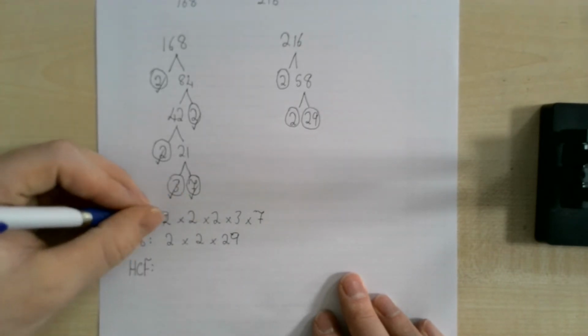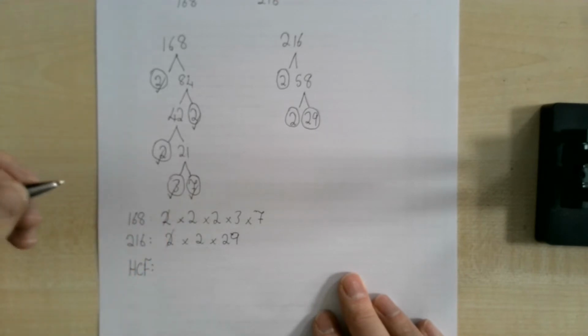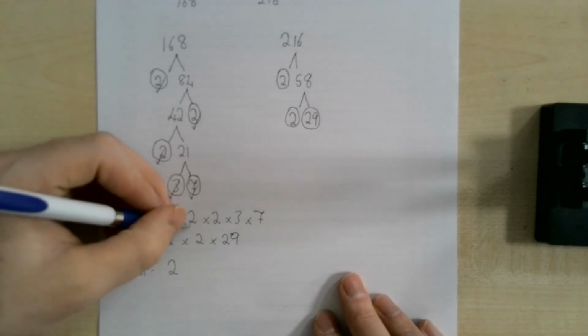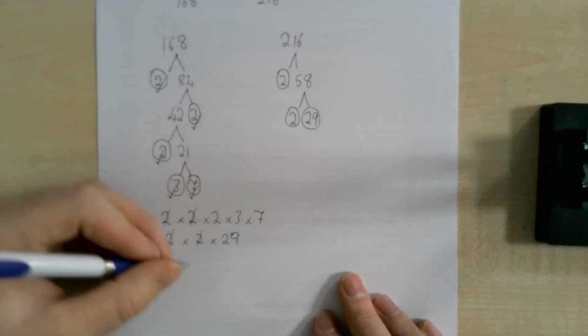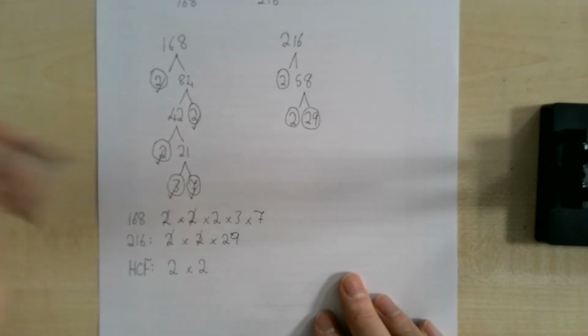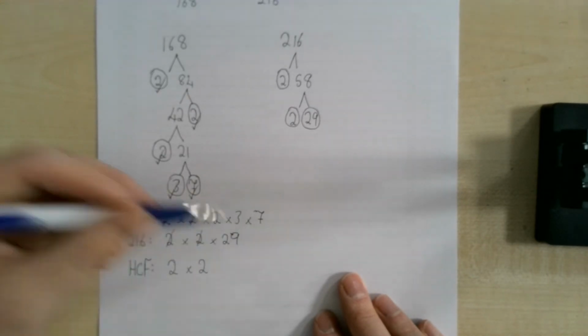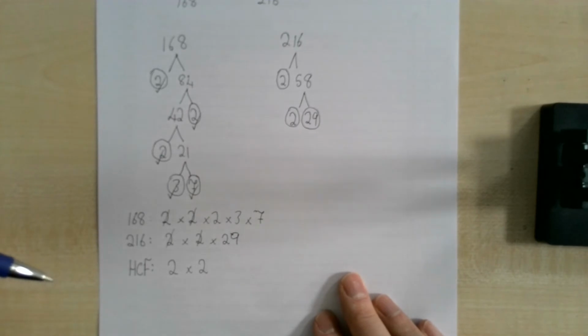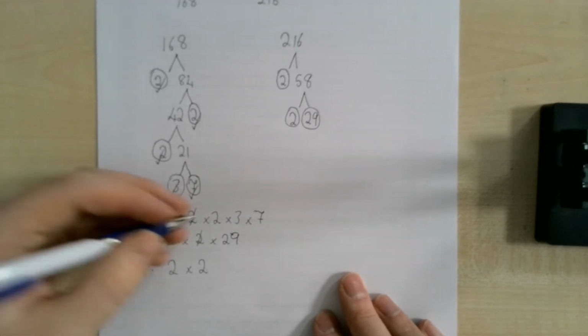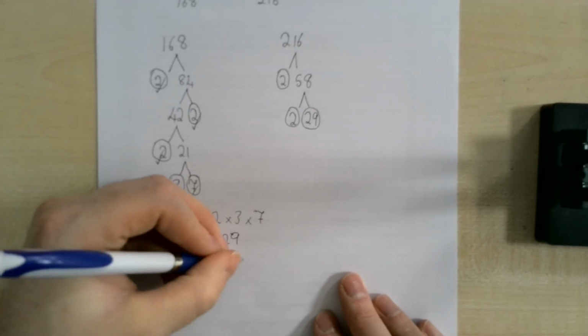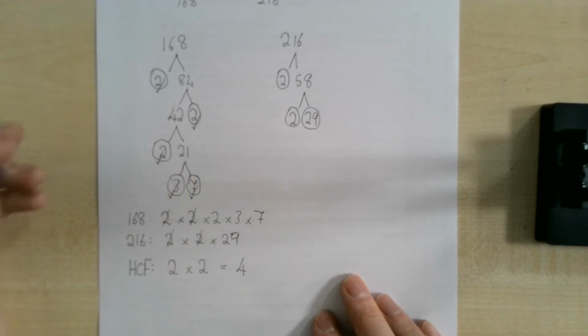We've got a 2 in both of them, so we'll write it down once. We've got another 2 that's common to both of them, so we write it down once. There's nothing else common to both, so there's no more to write down. We'll do the calculation as 2 times 2, so the highest common factor of these two numbers is 4.